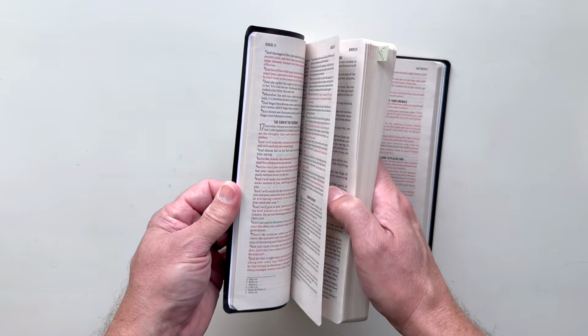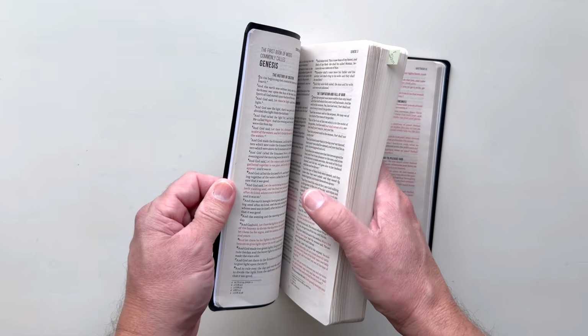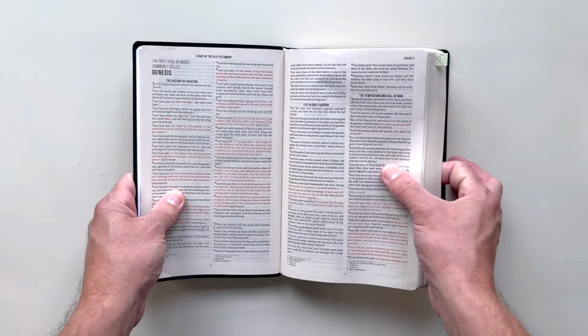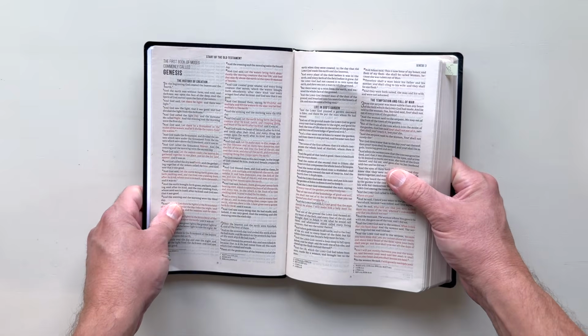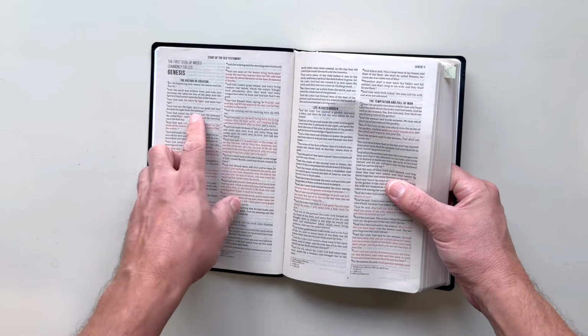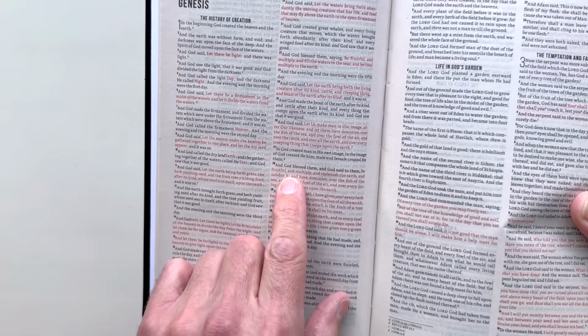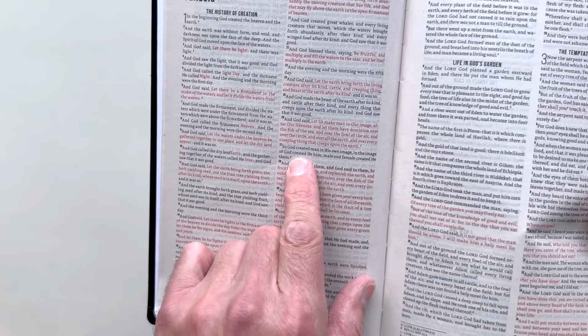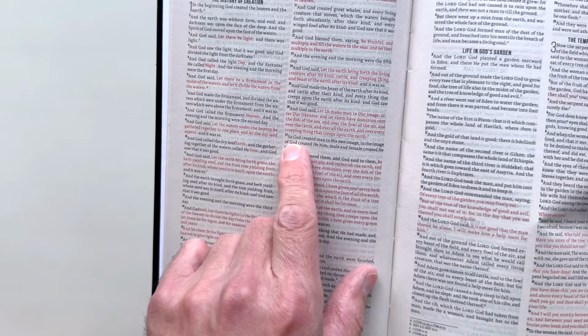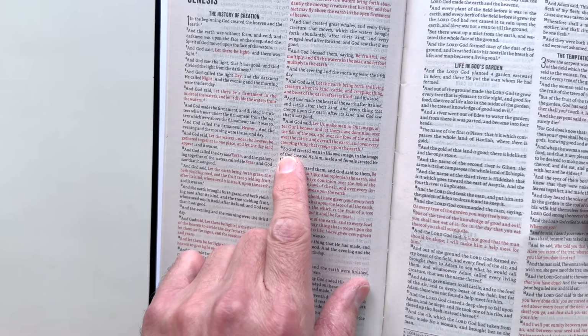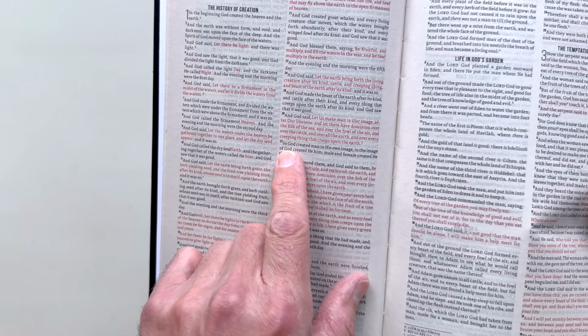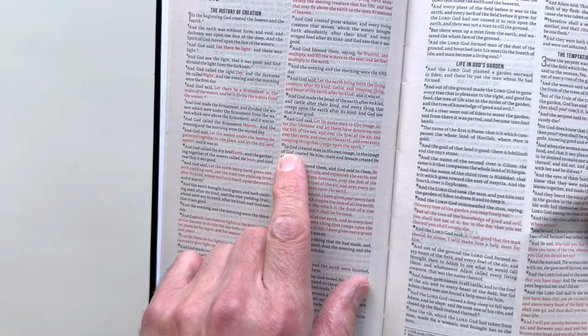So this is claiming to be easy read. I'm going to show you one of the reasons I don't think it's easier to read than the King James. Here we're in Genesis chapter 1 verse 27. If you have a King James, you can get it out and take a look at this. This is one of the examples I picked because I always felt like it was a little bit more difficult, because we don't talk this way anymore.